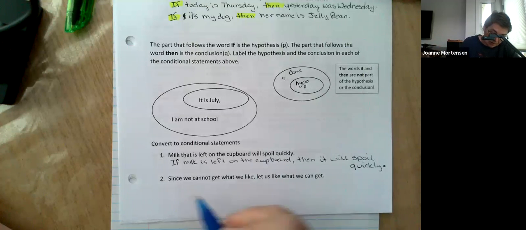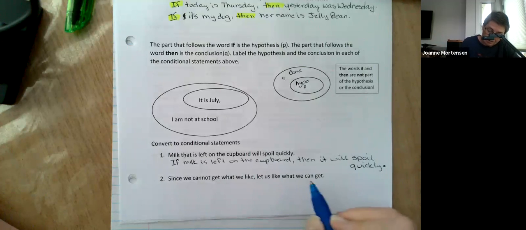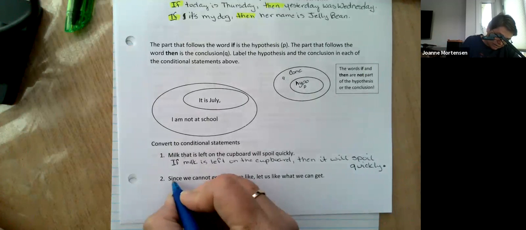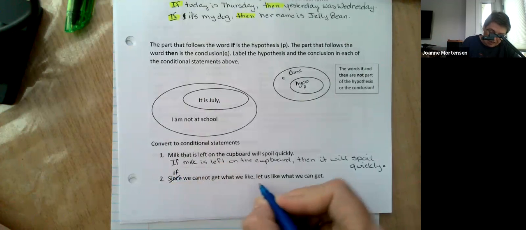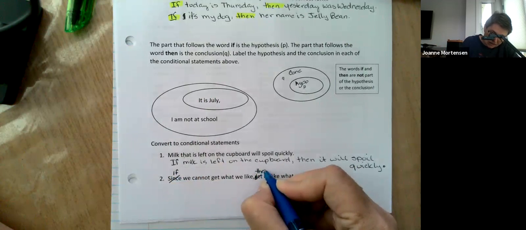Since we cannot get what we like, let us like what we can get. So if we cannot get what we like, then let us like what we can get. I was being lazy, I don't think it helped me.